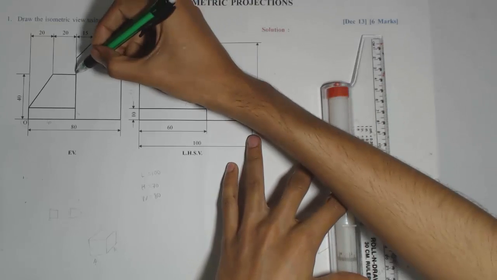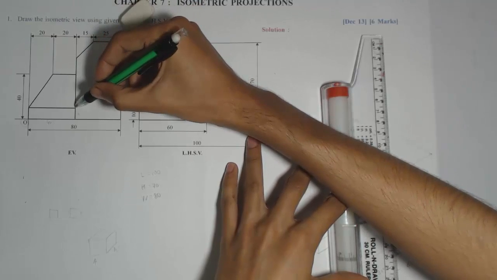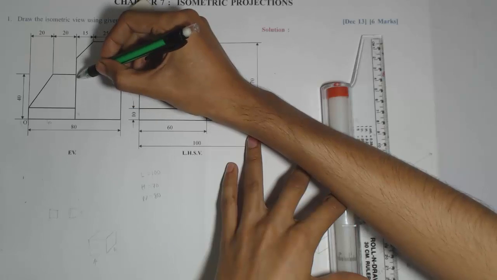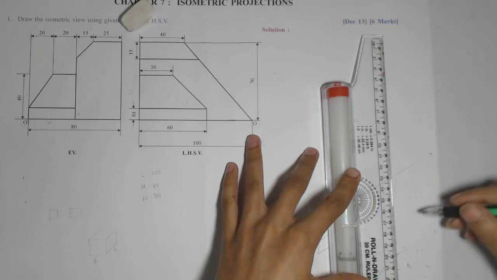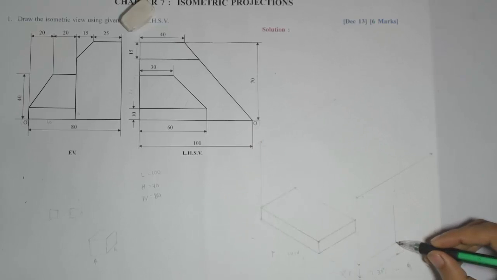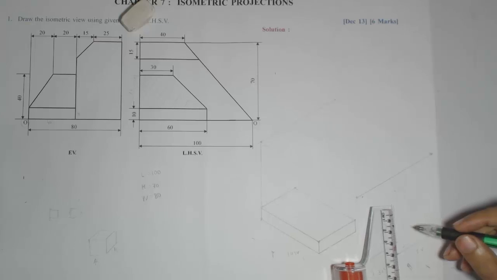Okay, but for this part, though this line is continuing further, I am drawing for only this part, so I need to go only up to height of 40. So first I'll draw and then I'll measure. So from above this point I need to measure only 30 because 10 is already considered here. So I need to just mark 30.